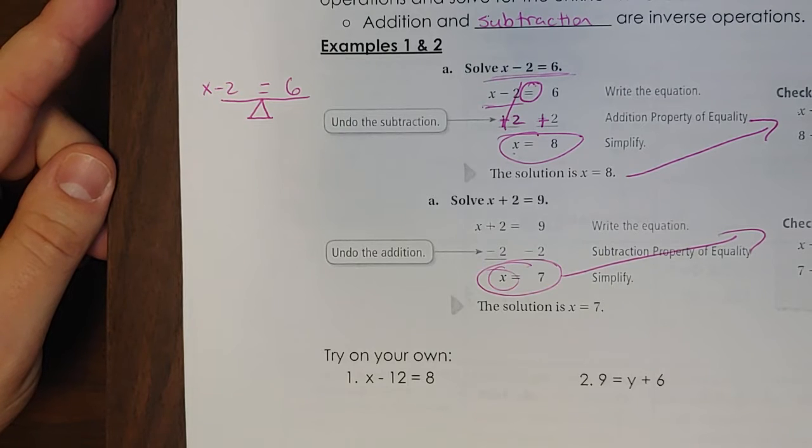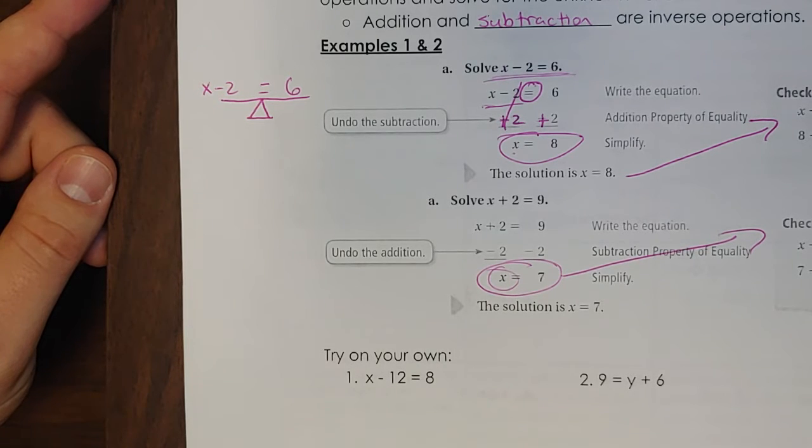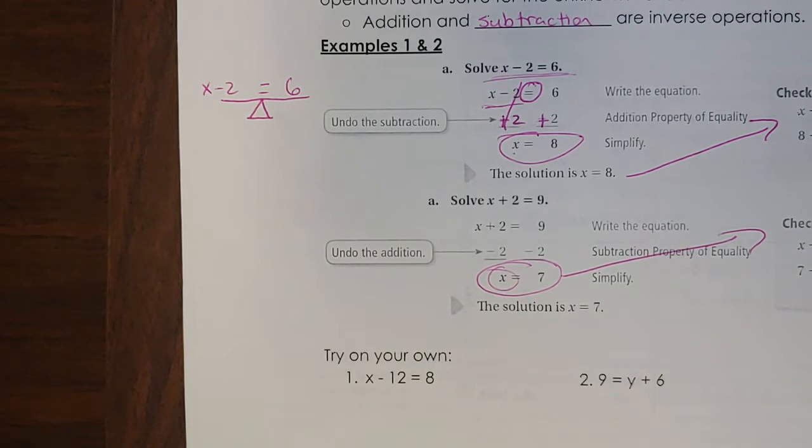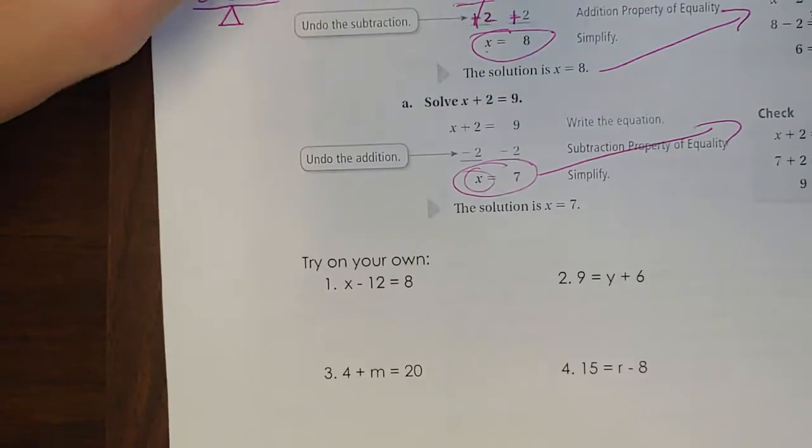Alright. We're going to do 1 and 2 together. Sit up, sir. Jeremiah, mask on. Sit up. Get your book out. Get this down. Okay.